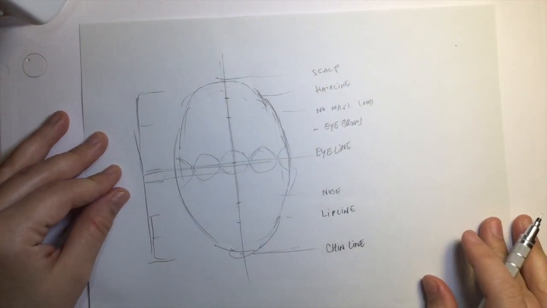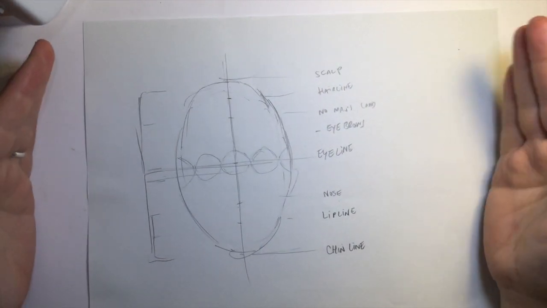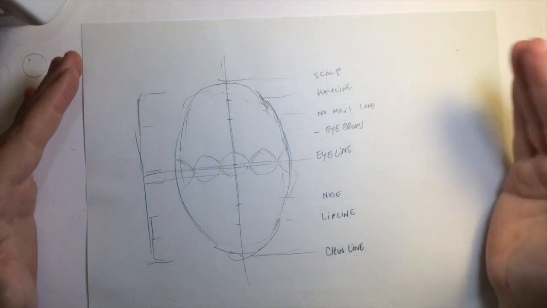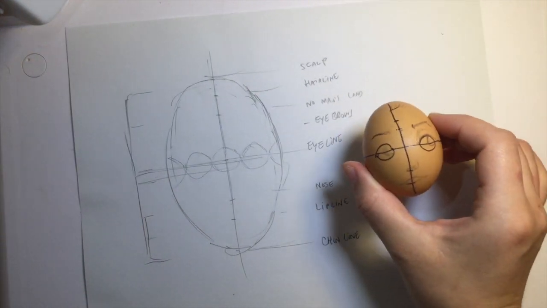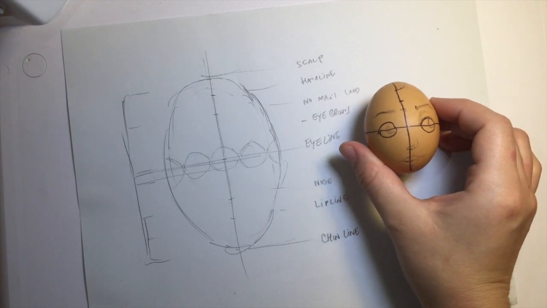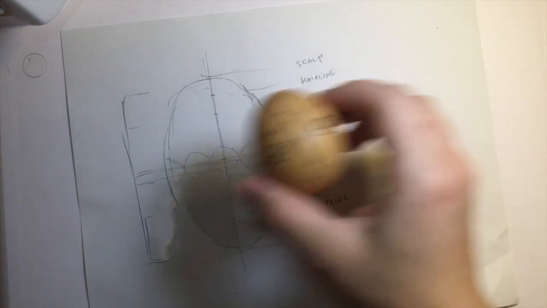Okay. This is the map. Burn it into your brains. If you remember the egg, Mr. Egg, you want to burn that into your brains. Mr. Egg, or Mrs. Egg, or whatever, same concept. Literally the same concept.